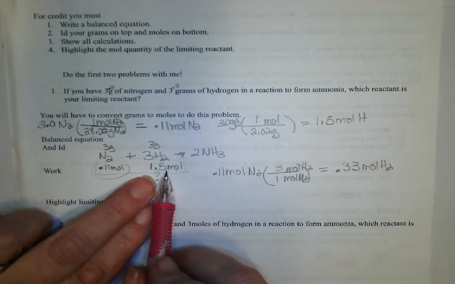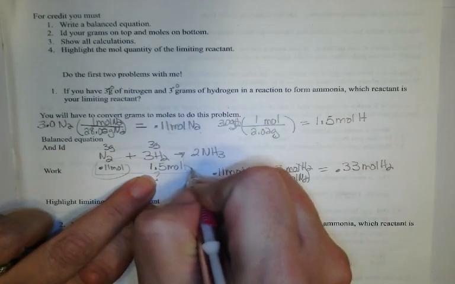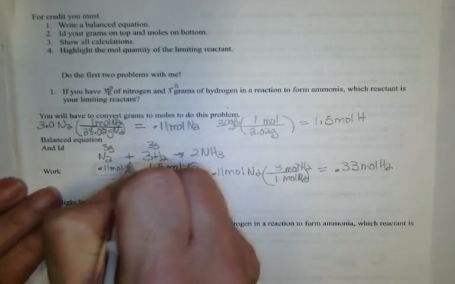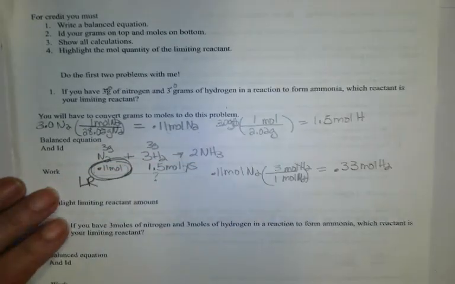Do I have 0.33 moles of hydrogen gas? I do. As a matter of fact, I have plenty. I have excess. So this is my excess. And this guy right here is my limiting reactant.